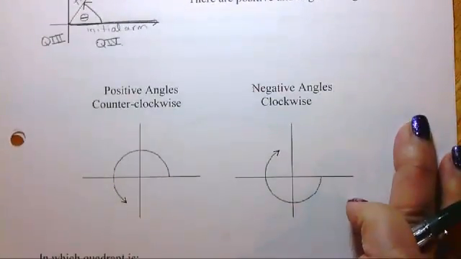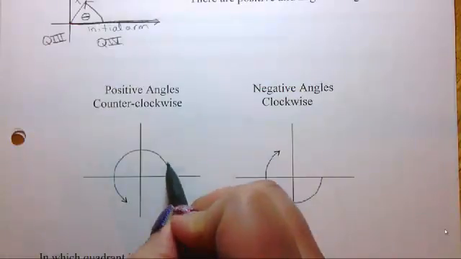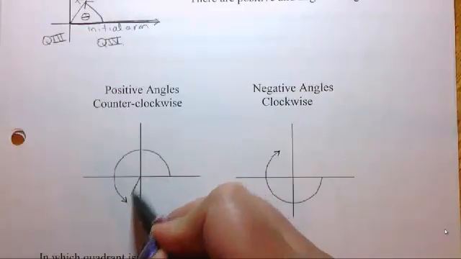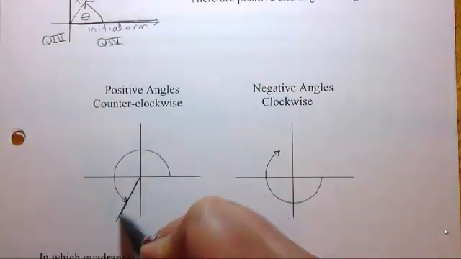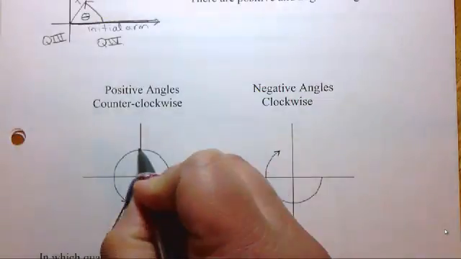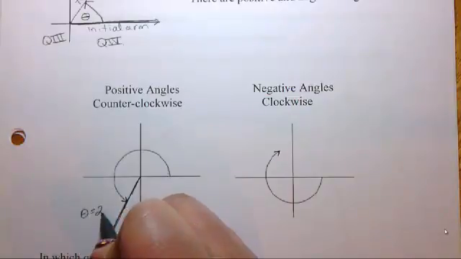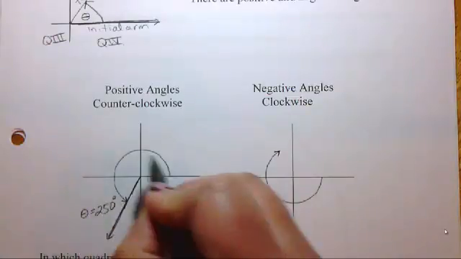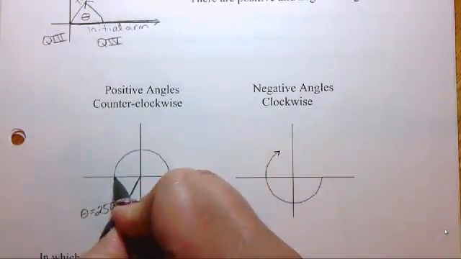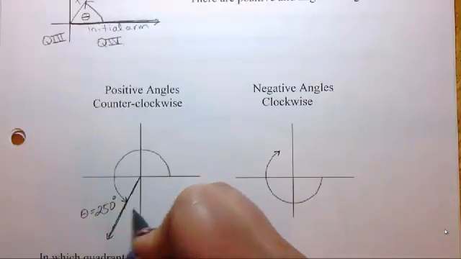Now we're going to talk about positive angles and negative angles. Positive angles go counterclockwise, so that's the opposite direction that a clock goes in. And if we were to draw the terminal arm right along here, this angle measure would be approximately 250 degrees, let's say. Okay, because this is from 0, this is 0, this is to 90, this is to 180, and then this is just past, and it's not quite all the way to 270.